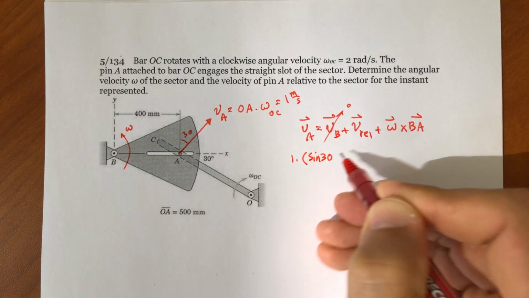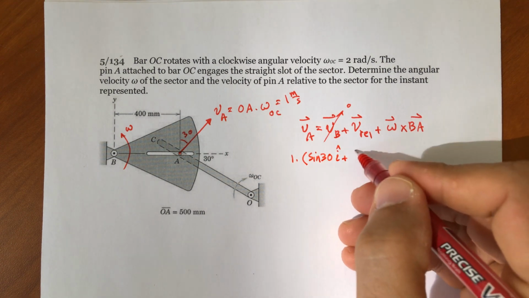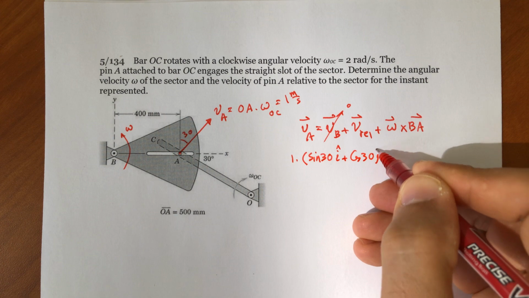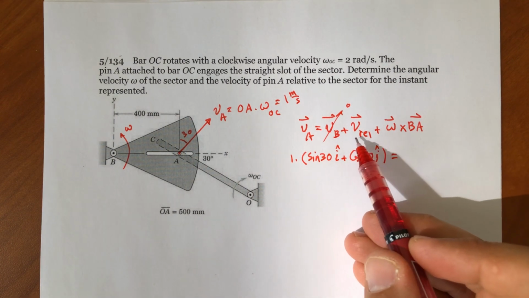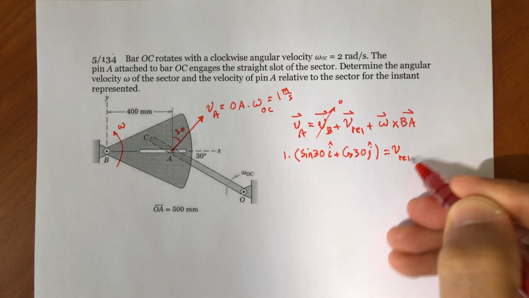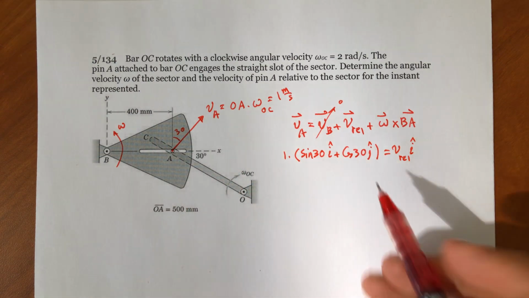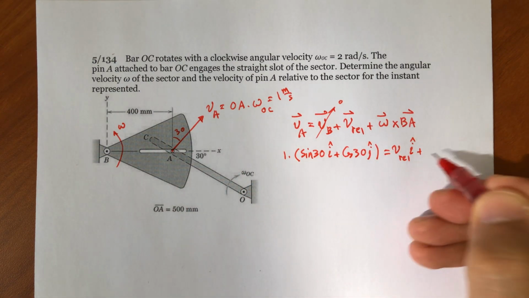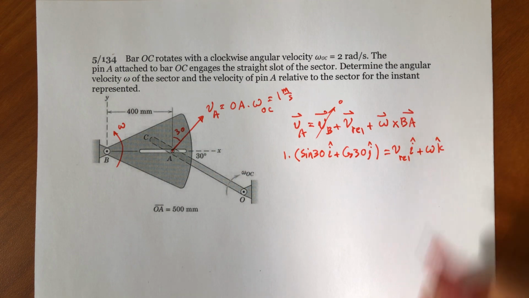So velocity of A is going to be 1 times sine of 30 in the I direction plus cosine of 30 in the J direction is equal to V rel. We don't know the value of it, but we know the direction is going to be in the I direction, right? And omega, as we said, we don't know the magnitude of it, but the direction is always in the K direction.